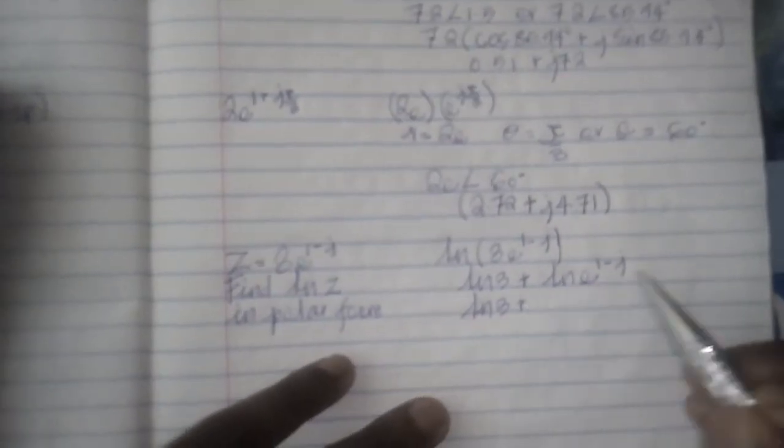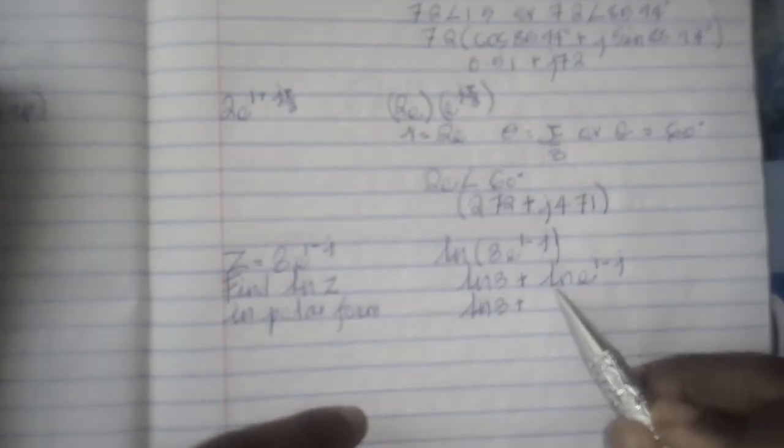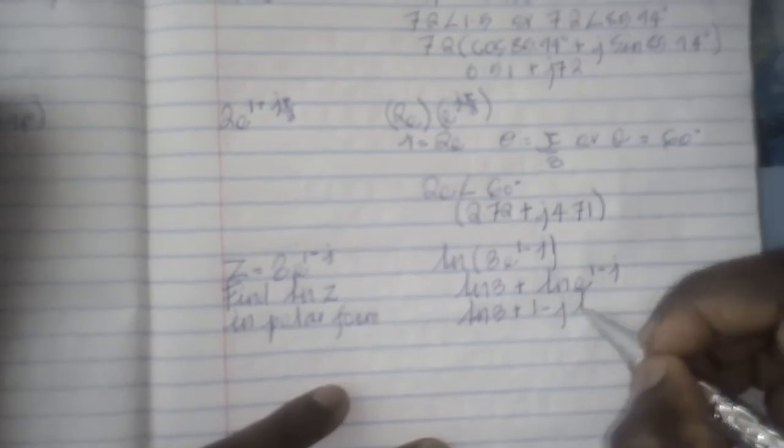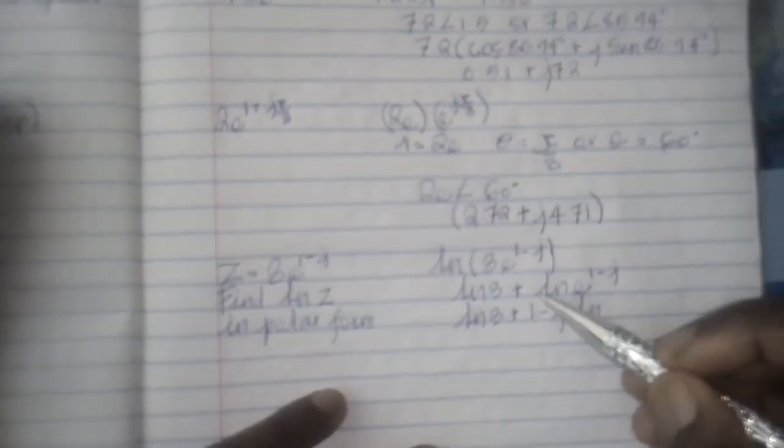We can continue using laws of logarithms to simplify this. So natural log of e raised to power 1 minus j, we can bring the whole of this power down in front, like this, 1 minus j times natural log of e.